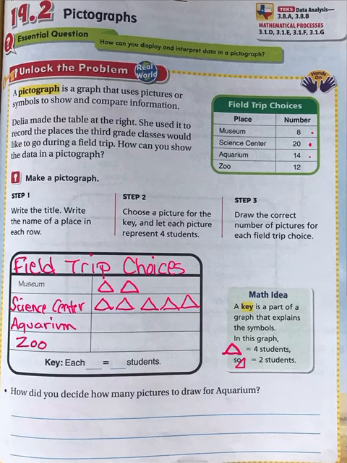Next, let's look at the aquarium. There are 14 students who chose the aquarium. How many times does 4 go into the 14? Well, I know that 3 times 4 is 12, and 12 plus 2 more is 14. So if I draw 3 triangles like this to represent the 12, and then 2 more is half to make 14, I'm going to draw that half triangle like that. That would show my 14.